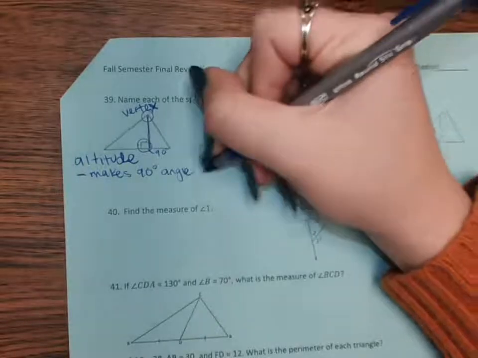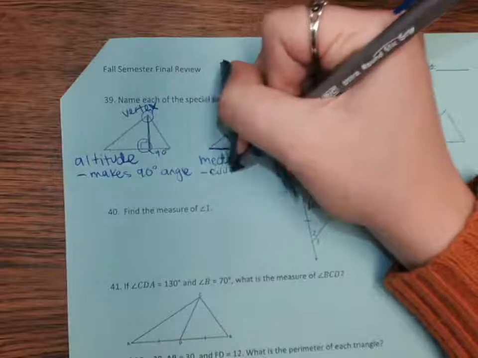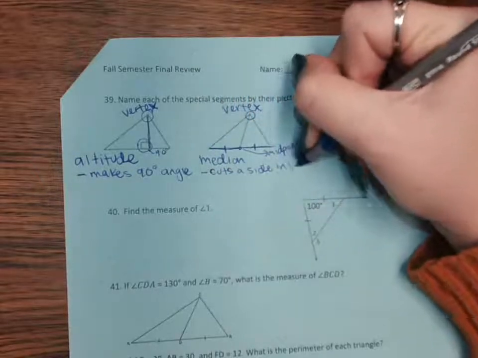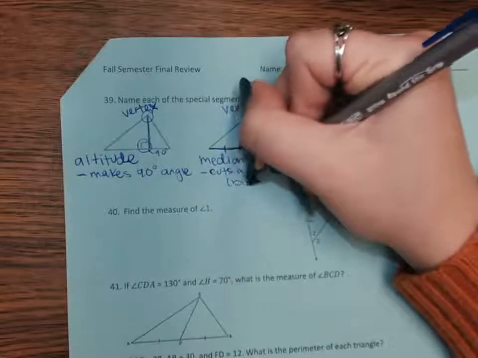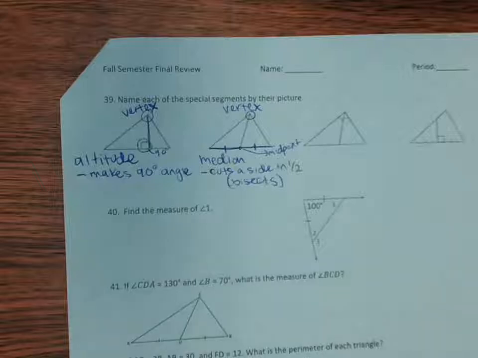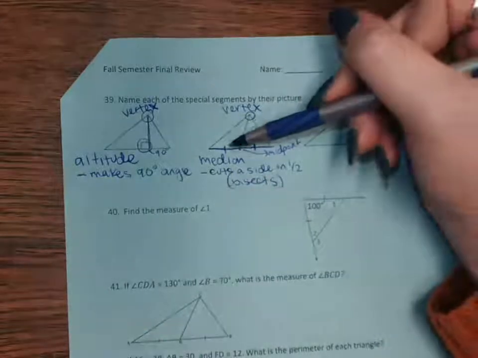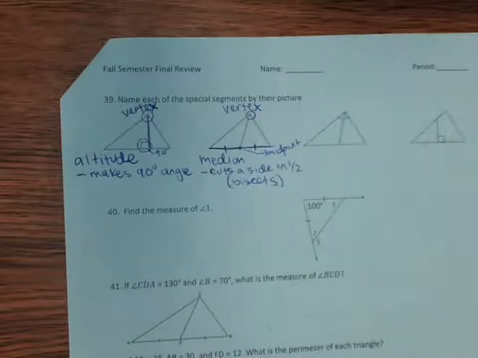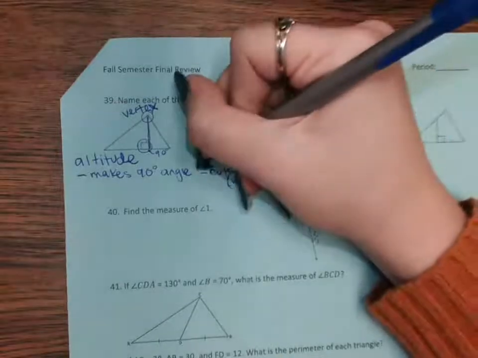So a median cuts a side in half, or bisects. So I know that this segment should equal this segment.